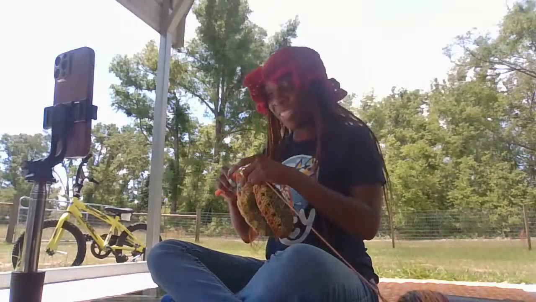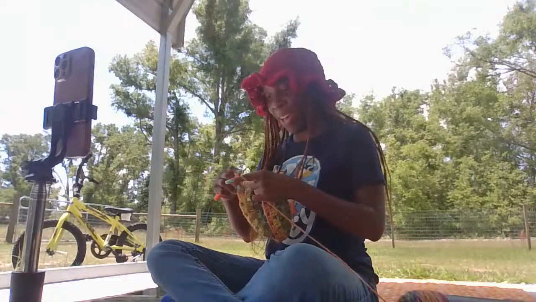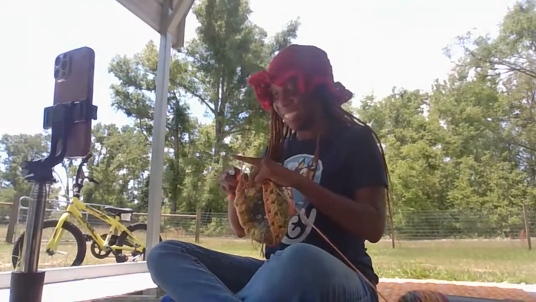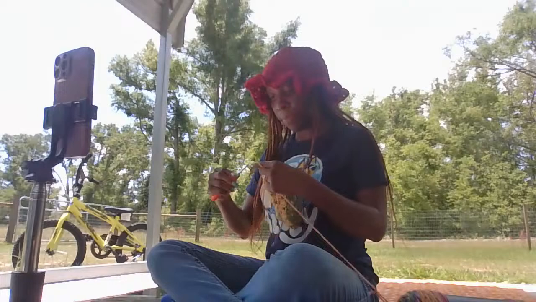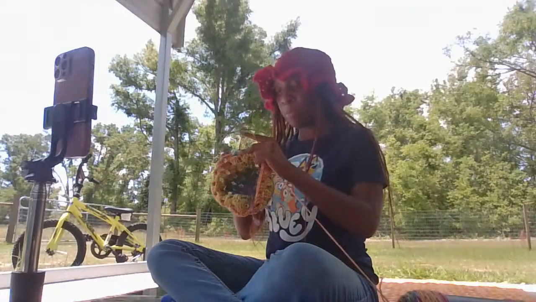Just keep going. This is the longest part of the pattern. We're gonna slip stitch.